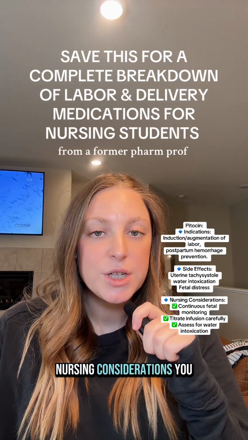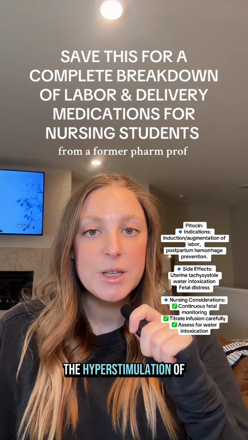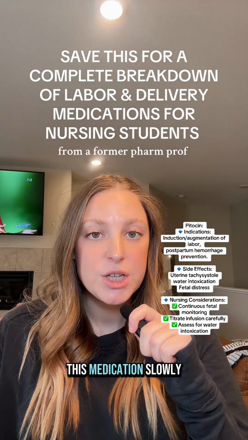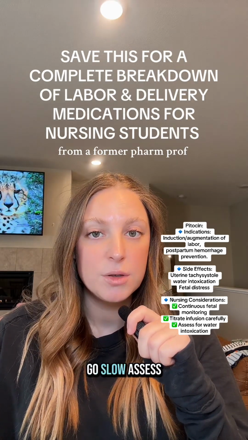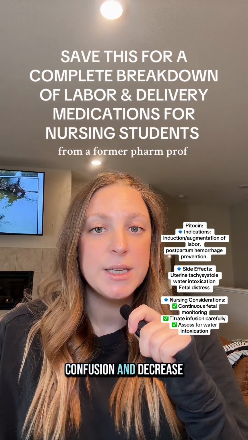Some of the nursing considerations you want to keep in mind is that you need to be doing continuous fetal monitoring. The hyperstimulation of the uterus can potentially cause fetal hypoxia. You want to titrate this medication slowly, start low and go slow. Assess for water intoxication. Those symptoms can be headache, confusion, and decreased urine output.